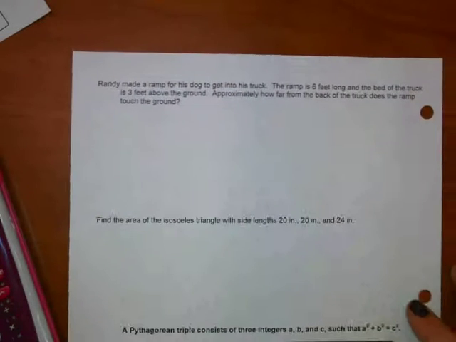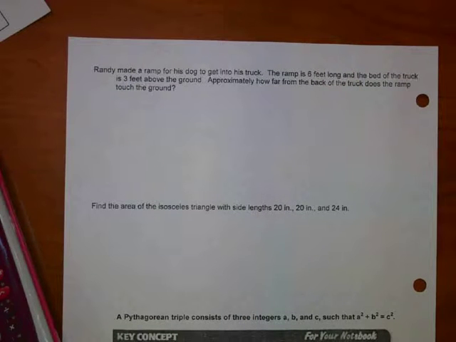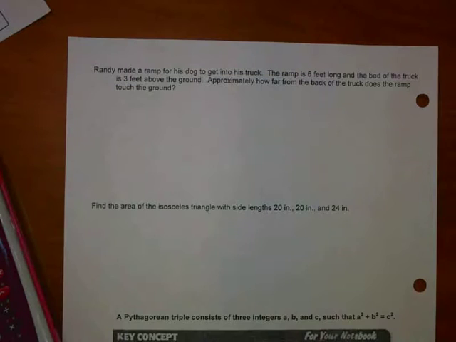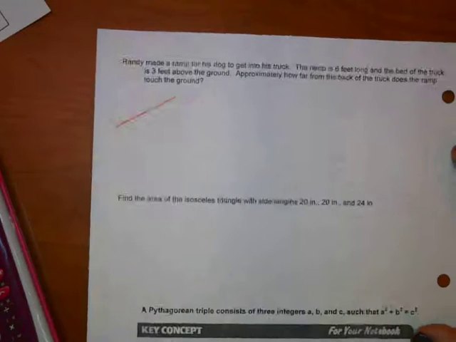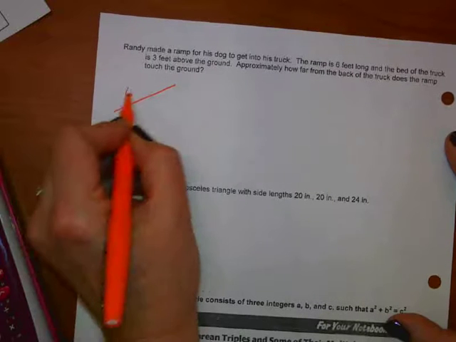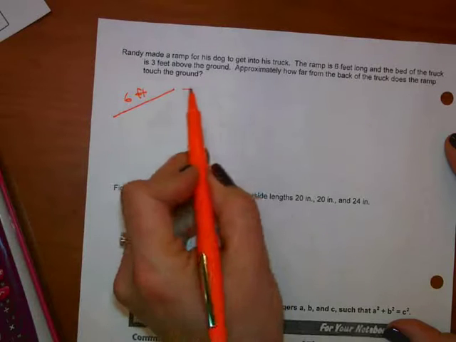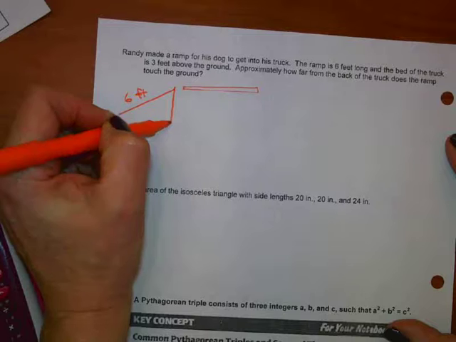All right. Randy made a ramp for his dog to get into his truck. So I was starting to draw a picture, look. And then I gave up. Tried to draw a truck. I'm like, no, we're not going to do that. We're just going to draw a ramp to get the dog into his truck. The ramp is 6 feet long. And the bed of the truck is 3 feet above the ground. So I'm just going to say that.